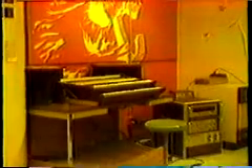This piece is called The Happy Hacker. There's the organ that's playing the piece.